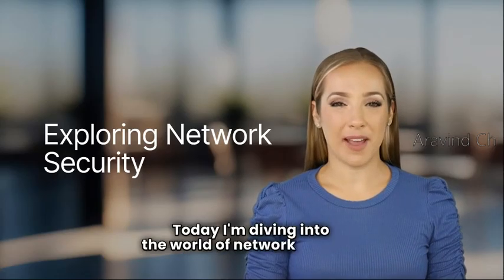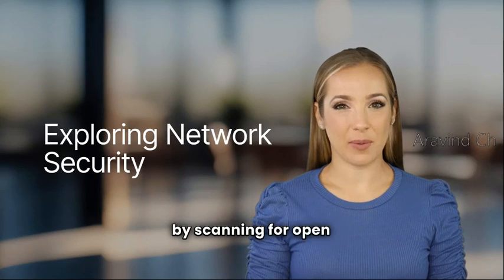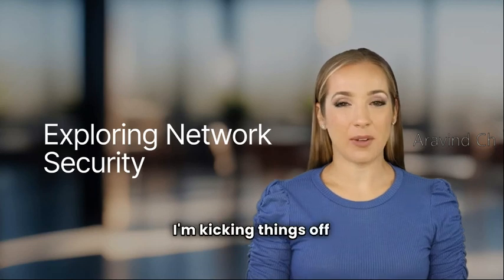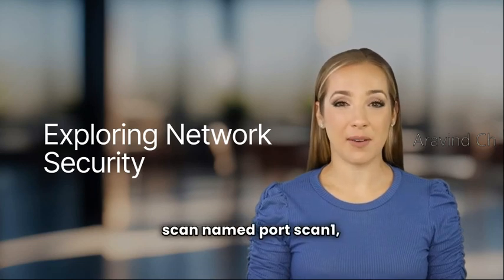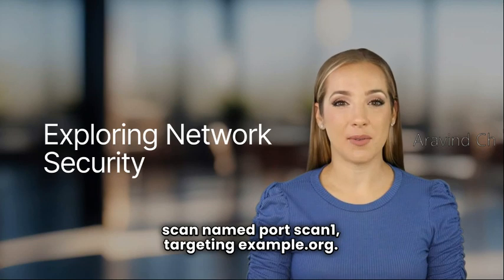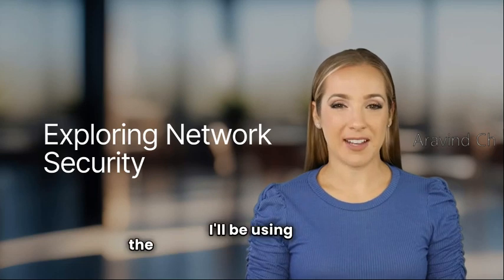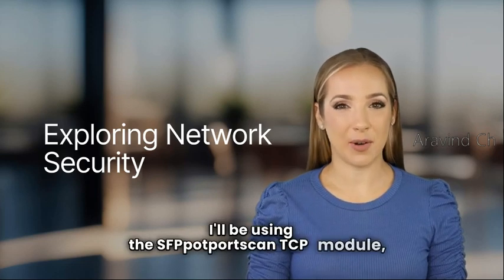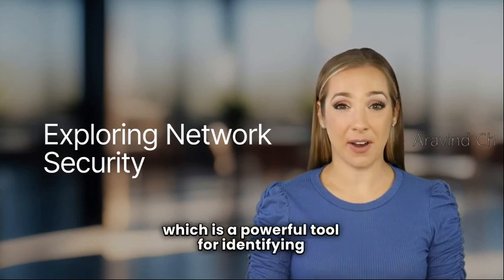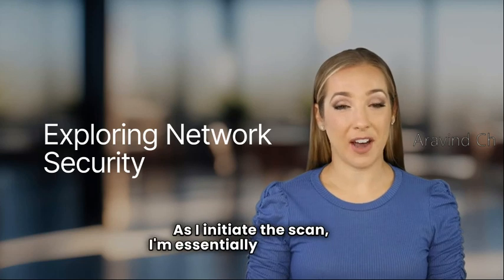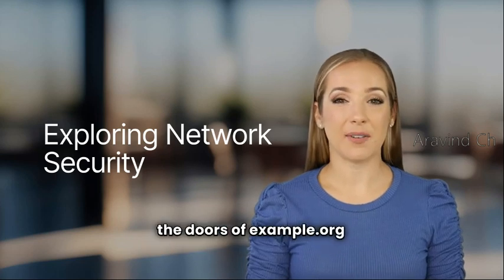Today, I'm diving into the world of network security by scanning for open TCP ports on a target. I'm kicking things off with a new scan named Port Scan 1, targeting example.org. This is where the fun begins. I'll be using the SFP Port Scan TCP module, which is a powerful tool for identifying services running on the target. As I initiate the scan, I'm essentially knocking on the doors of example.org, checking which ones are open.